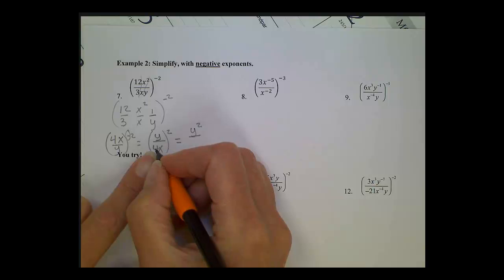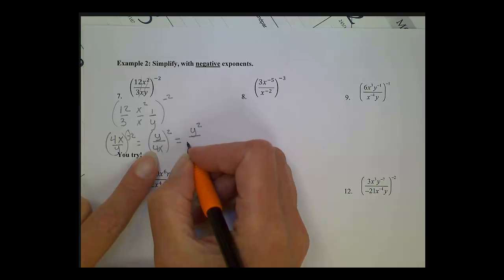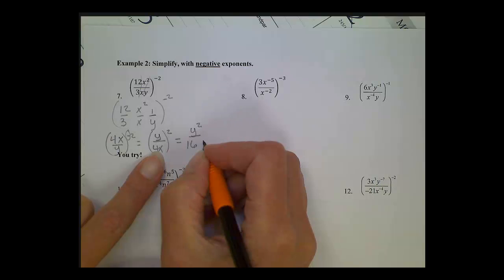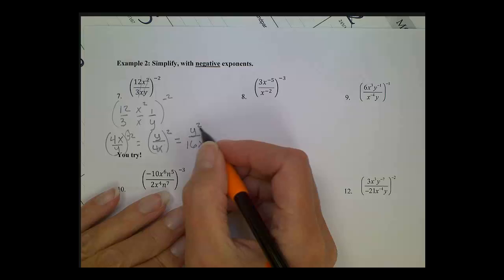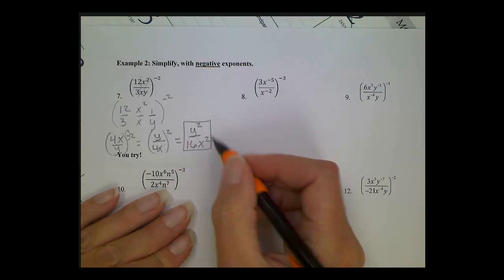4 squared, now remember 4x is in the denominator inside this parenthesis, so we have to raise it to the 2nd power. So when we raise 4 to the 2nd power, you're going to get 16. And then when we raise x to the 1st to the 2nd power, we get x squared. And I always look at my final answer to see if I can reduce it. And in this case, I can't.